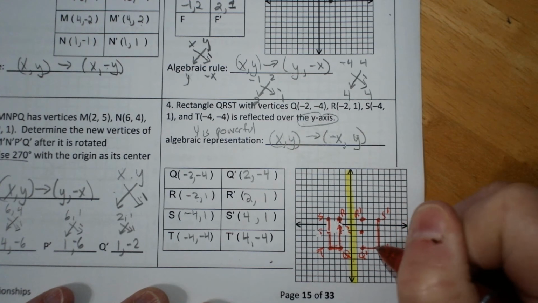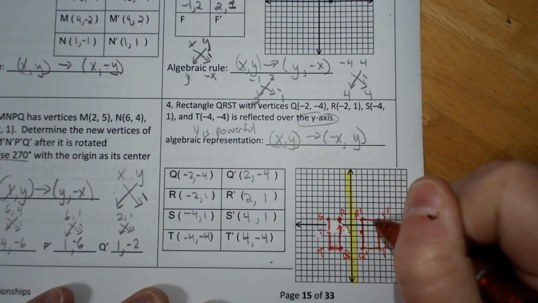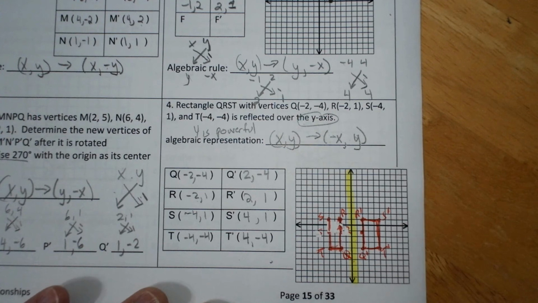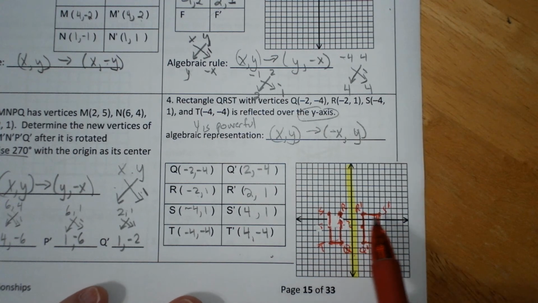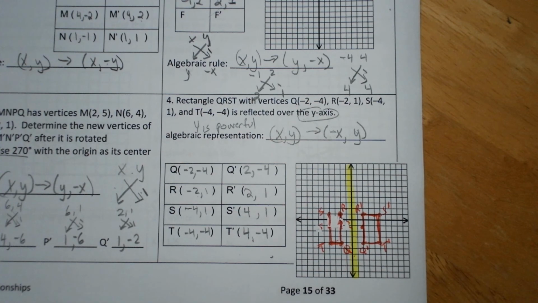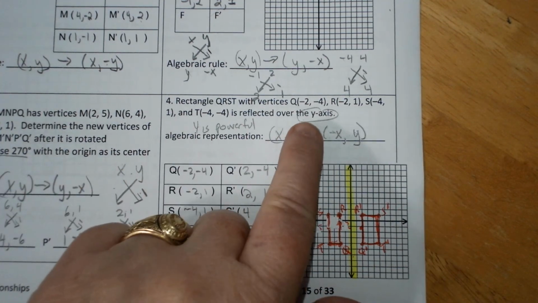And if you notice, it has the same shape, same size, same angles. The image is congruent. Now, if I folded my paper, this would marry up with this. So when I was doing this, I did a couple of things to make sure I was doing it correctly.